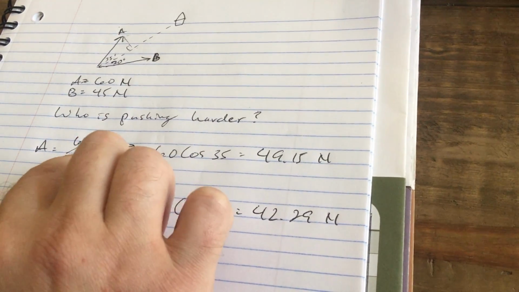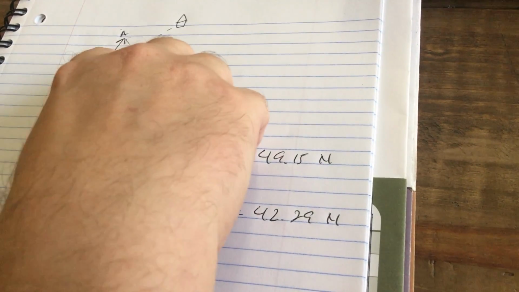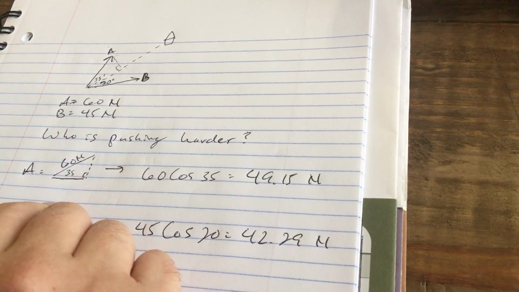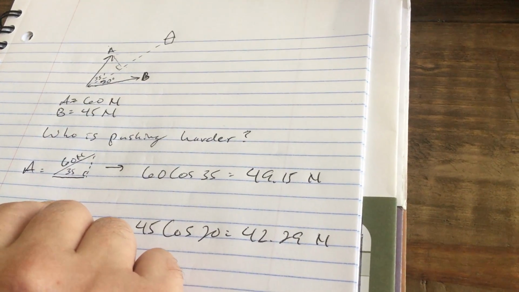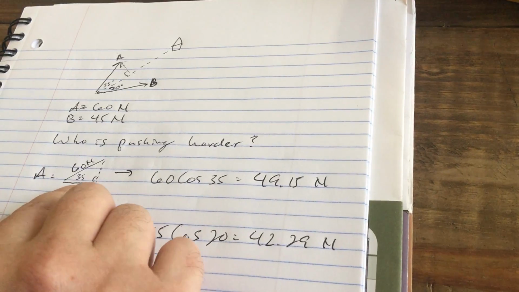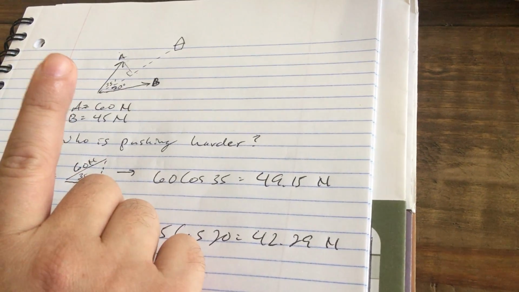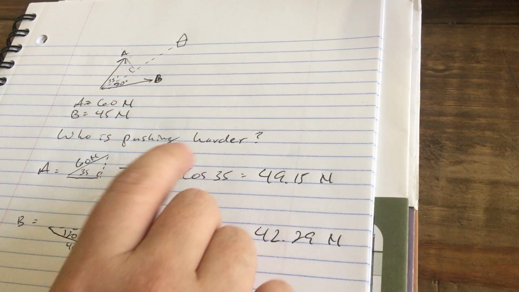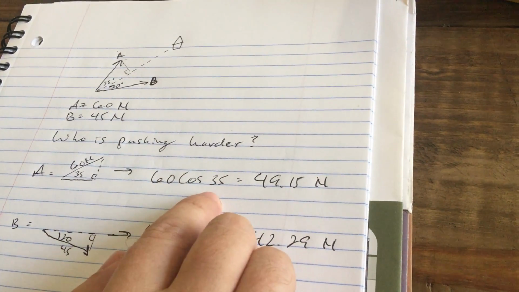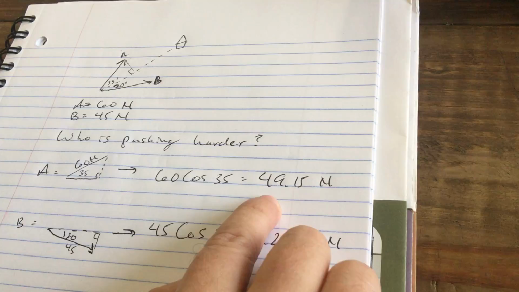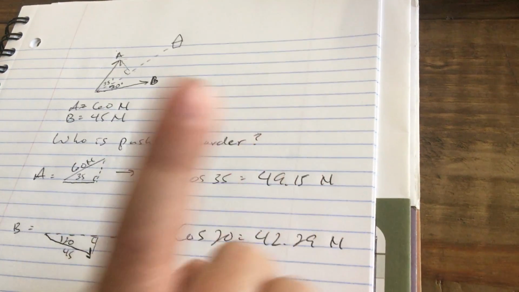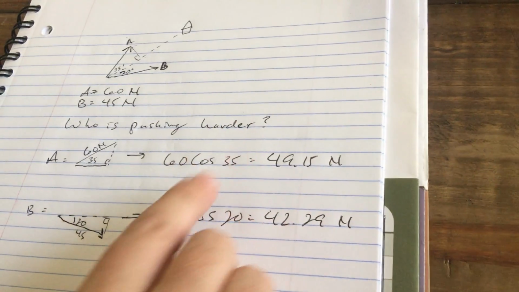Now this is actually the x component, that is the dotted line right here, the path towards the house in a straight line. That being the case, we can use cosine to get it, because it would be the adjacent over the hypotenuse. So this x component would be 60 times the cosine of 35 degrees, making it 49.15 newtons. That's for subject A.